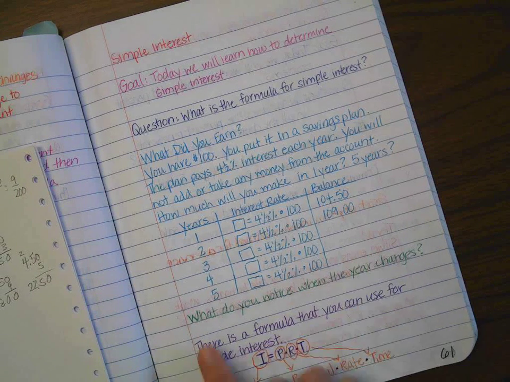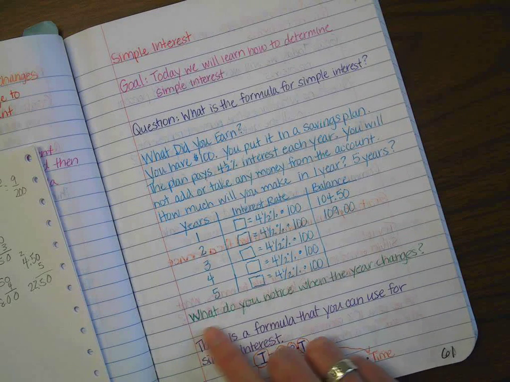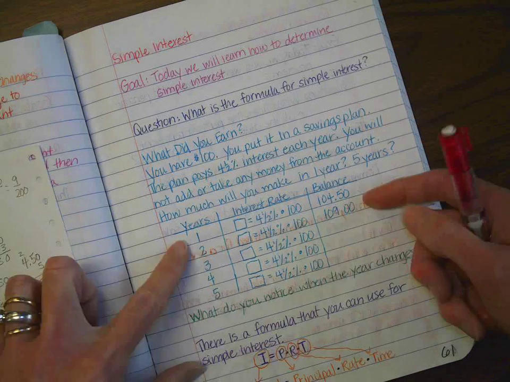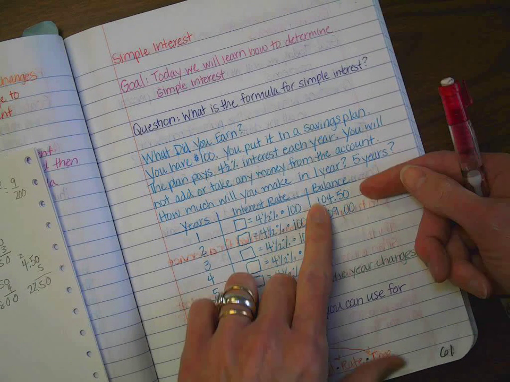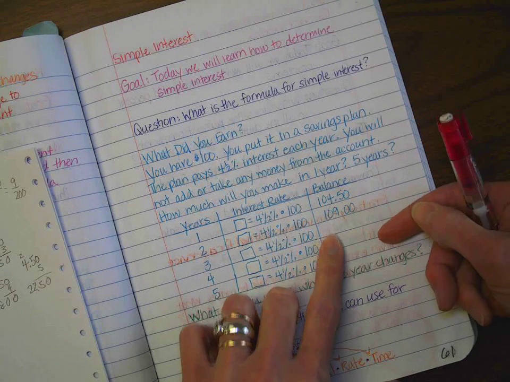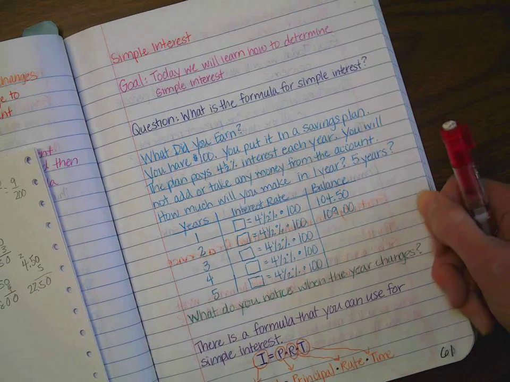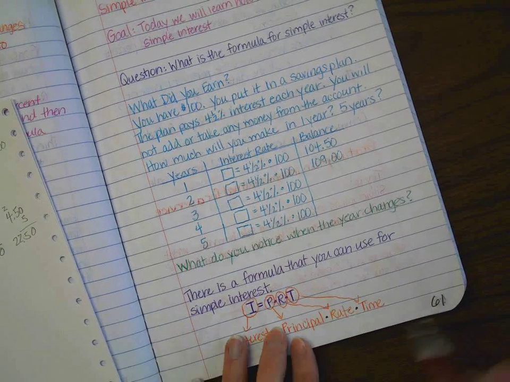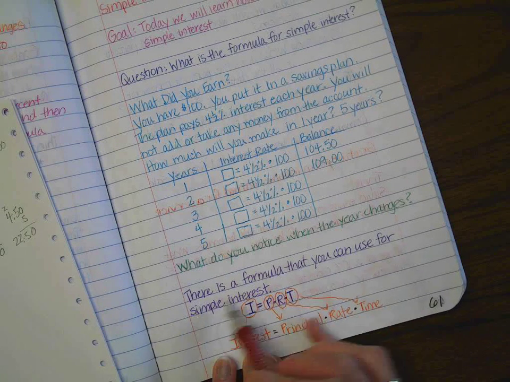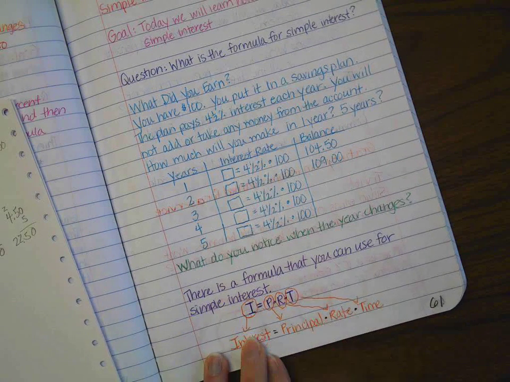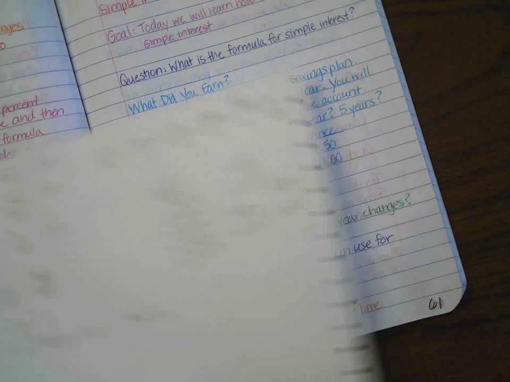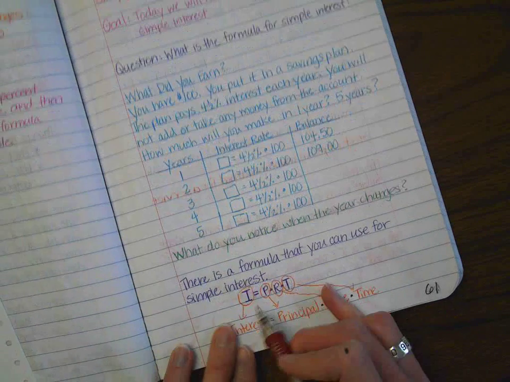$122.50. Okay? So the question I need you to think about is, what do you notice when the year changes? Every time the year changes, your balance increases by how much? $4.50. Okay. So now the last thing that we need to do is, from what we did up here, there is a formula that you can use to find all of this. And we actually did it if you were paying attention to all of this work.